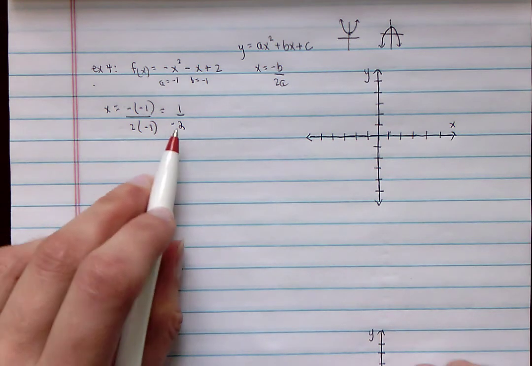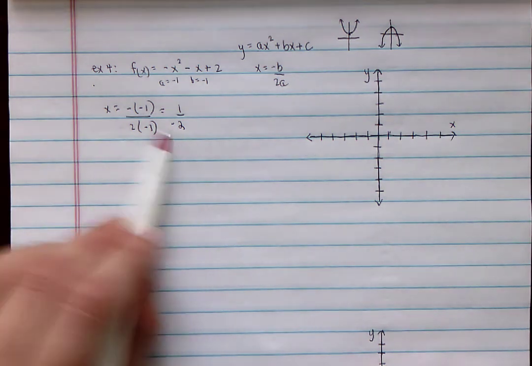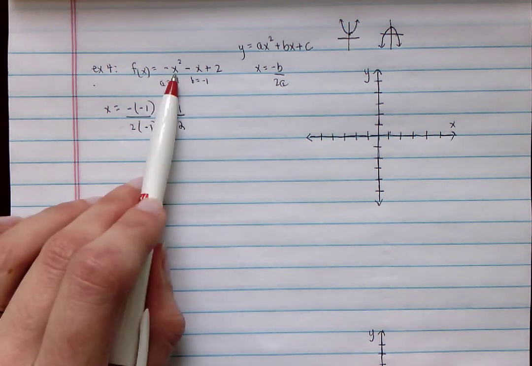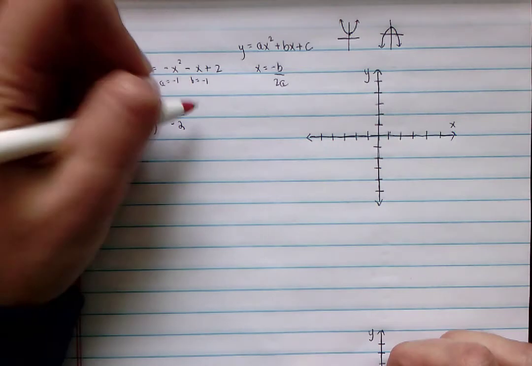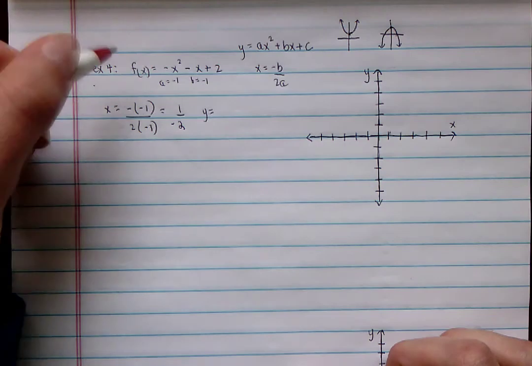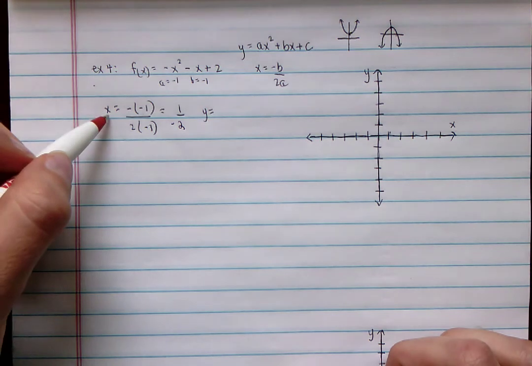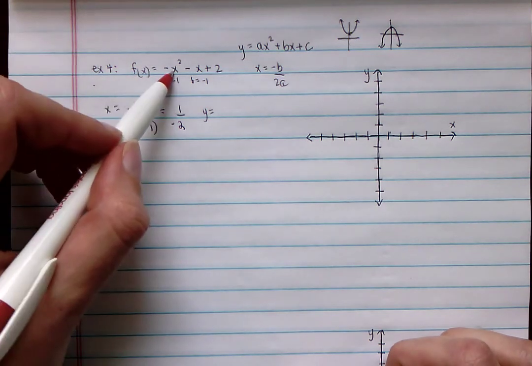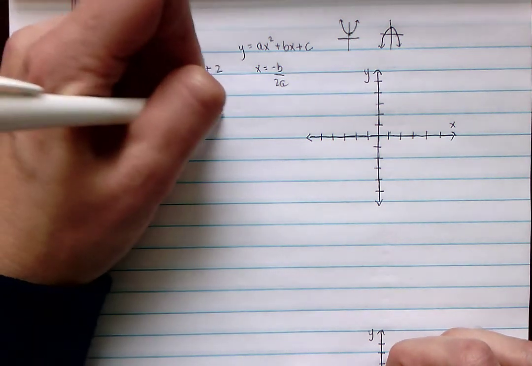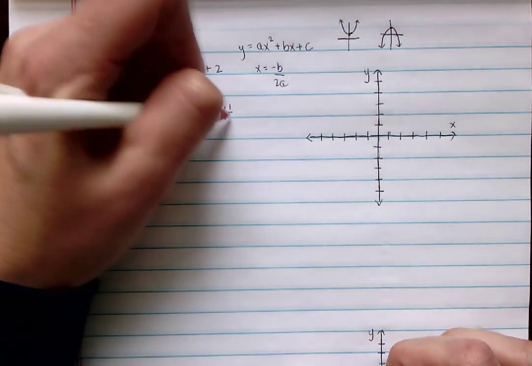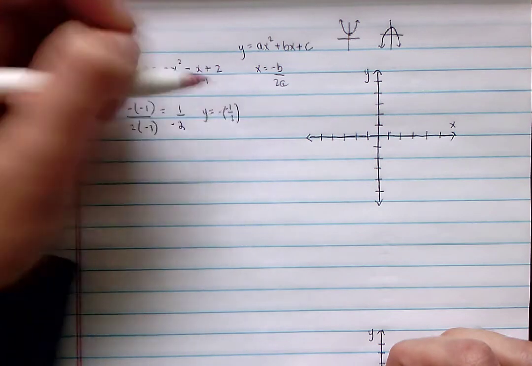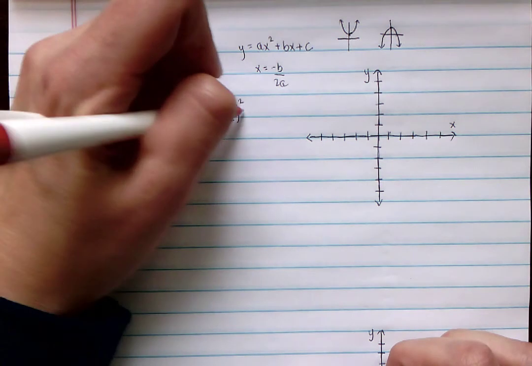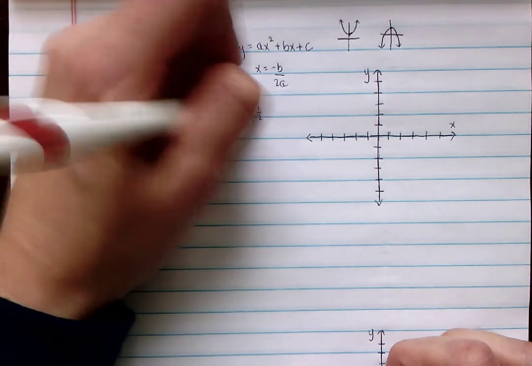Now, the interesting part is to find the y-coordinate. If this is our x-coordinate, we can plug that back into the formula and get our y-coordinate. So f of x is going to be when x equals -1/2. That's -1 times -1/2 squared minus -1/2 plus 2.